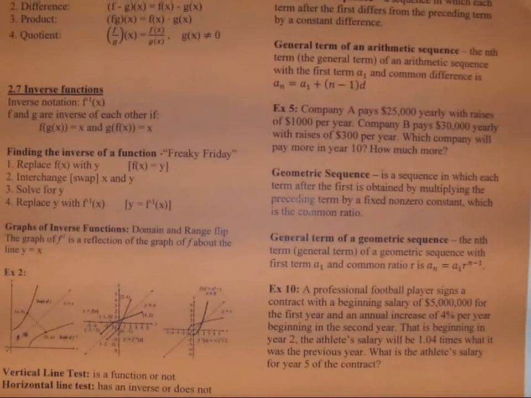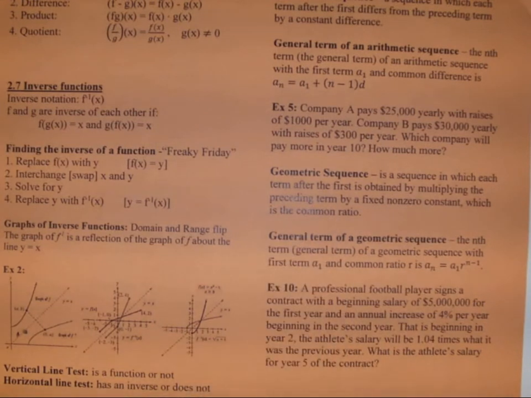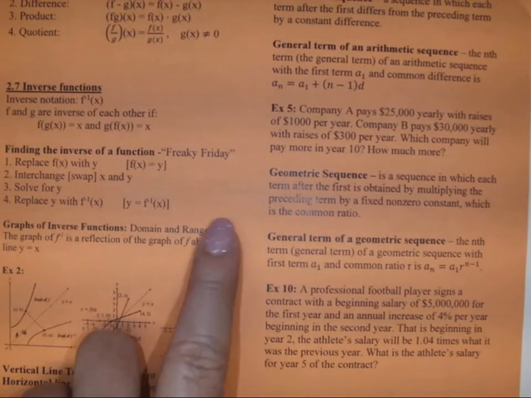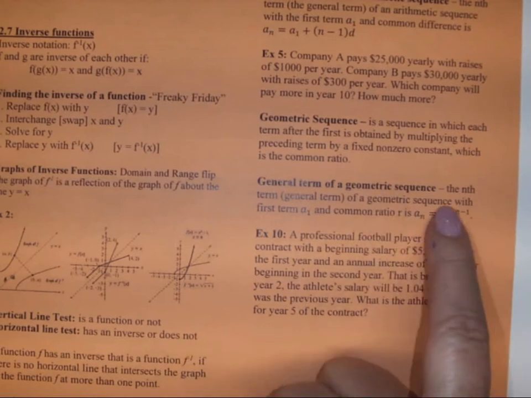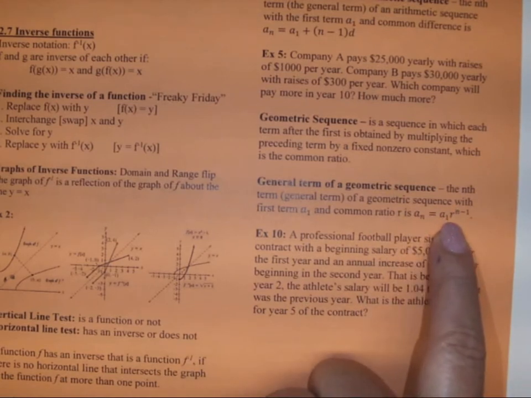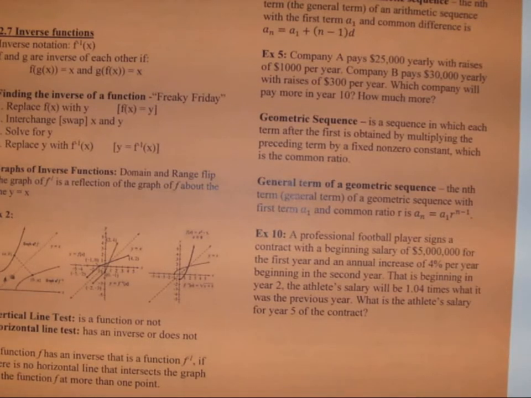So a geometric sequence is a sequence in which each term after the first is obtained by multiplying. The previous one was arithmetic, so it had addition. This is a geometric sequence, so it's going to have multiplication, and it's going to have a common ratio. In this case, you'll find the nth term using this formula: a sub n equals a sub 1 times r to the n minus 1. And you'll find the common ratio by dividing the two numbers instead of subtracting them.